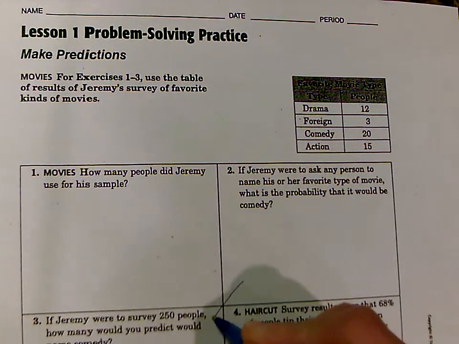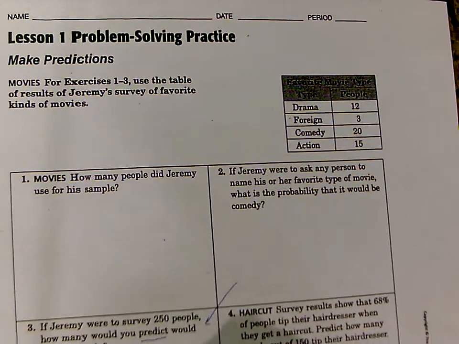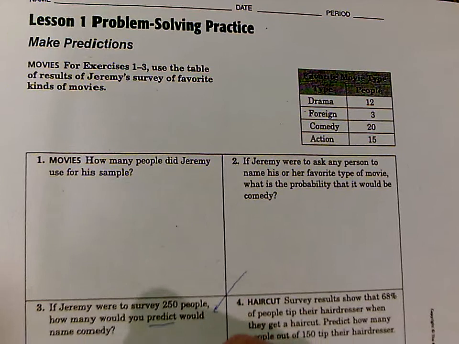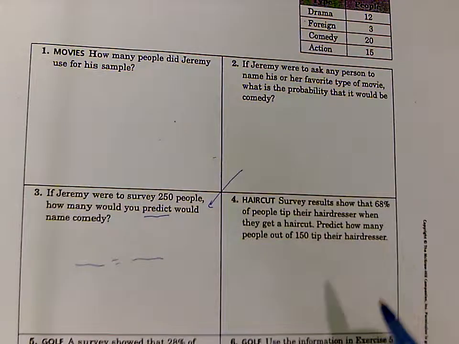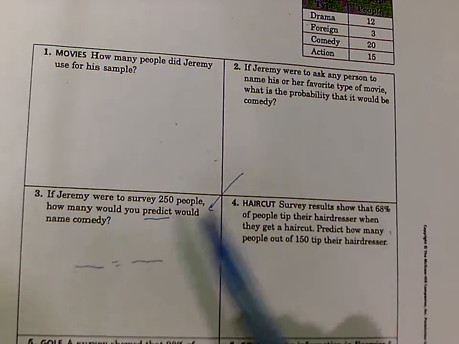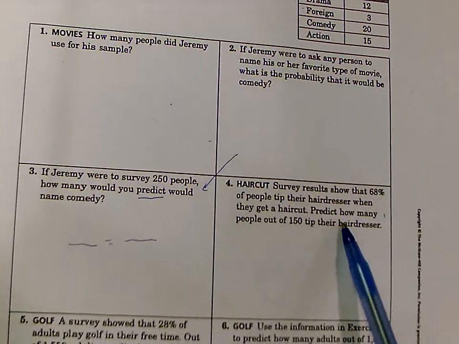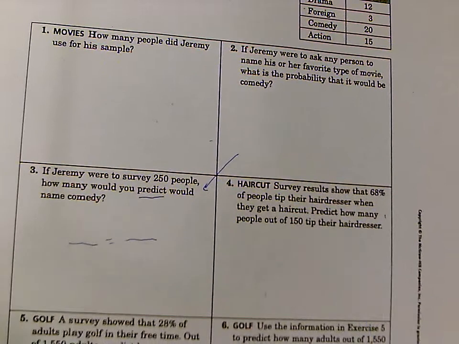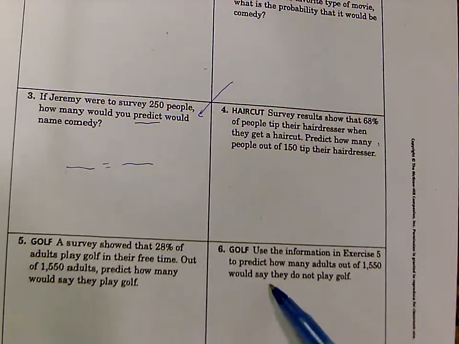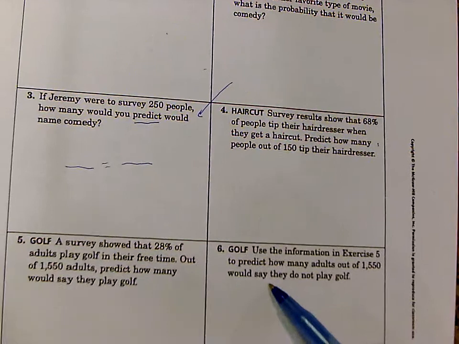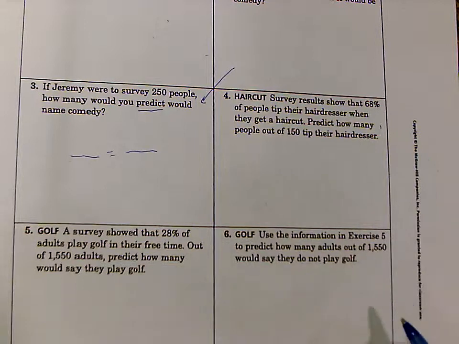Once you get number 2, it is going to help you with number 3, because then it's going to have you predict. Okay, and so in number 3, what you're going to do is set a proportion up. Number 4 is now on its own. So 1, 2, and 3 go with the table. Number 4, you're using a percentage based on this story to predict. So this is not using the table. Numbers 4, 5, and 6 are also not using the table. These are just using percentages and predicting with your percentages.